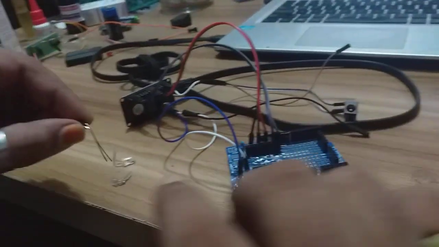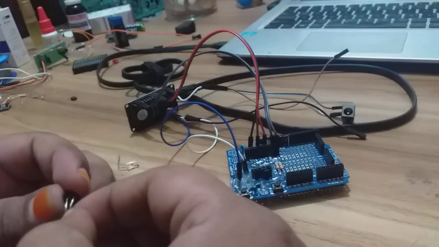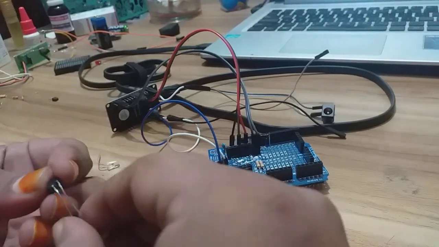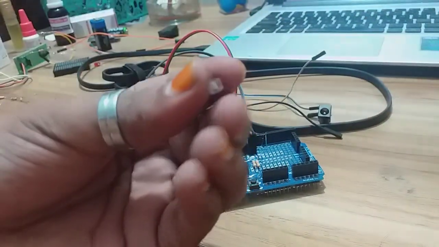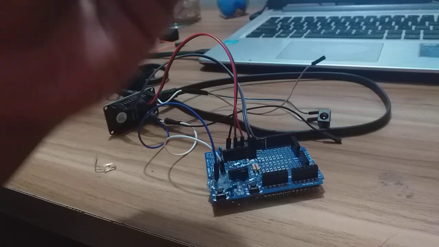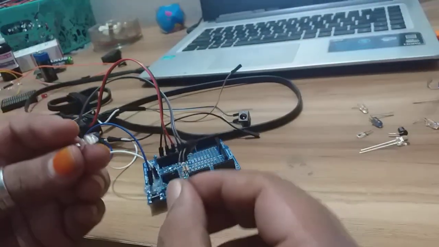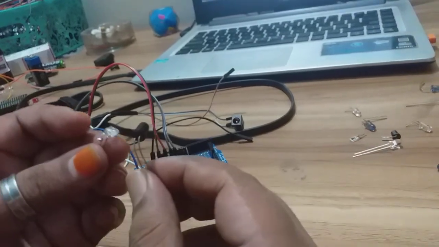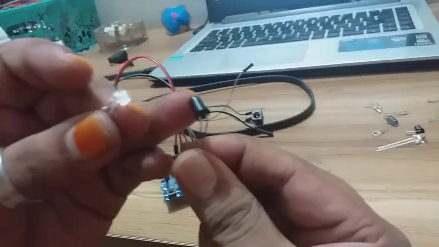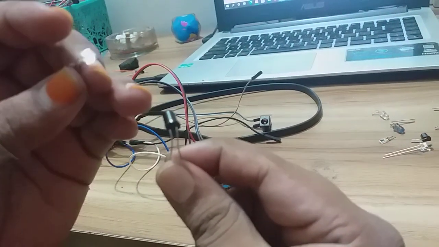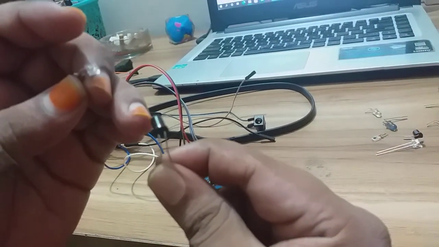The main problem with our previous circuit was that the sensor took in white light. I have resolved this, and that's why there are two sensors. One is black, which will absorb light, so white light will not enter this sensor.